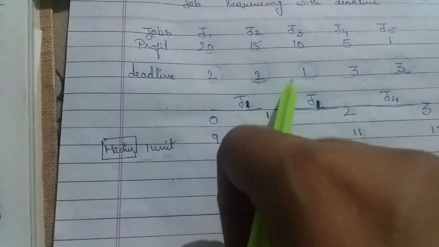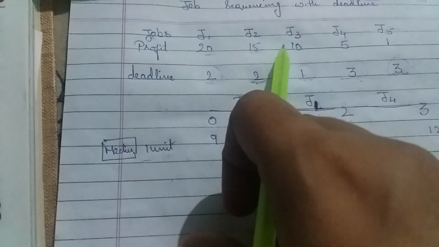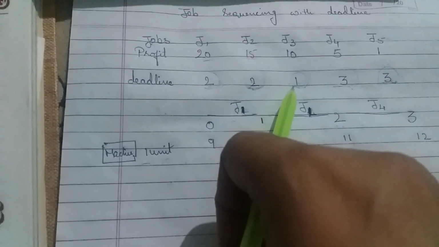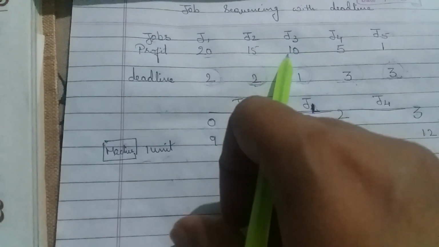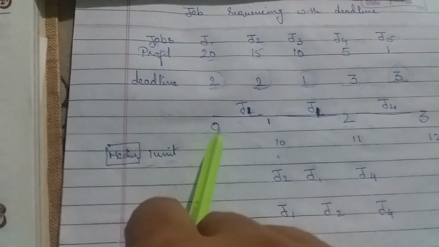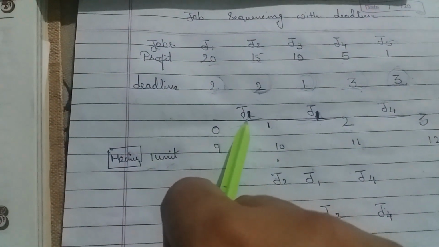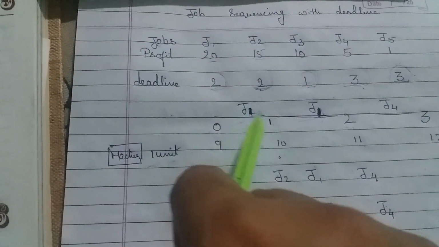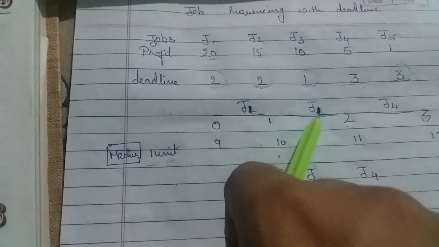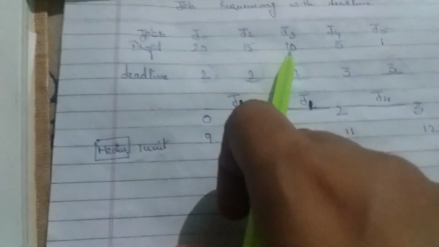Now the job J3 cannot wait, that is, it has the deadline of 1, it has to be immediately processed, and the profit earned is 10. Hence this job is ruled out, because at the time slot 0 to 1 J1 is allotted, and at the time slot 1 to 2 J2 is allotted. Hence we cannot allot J3 here.